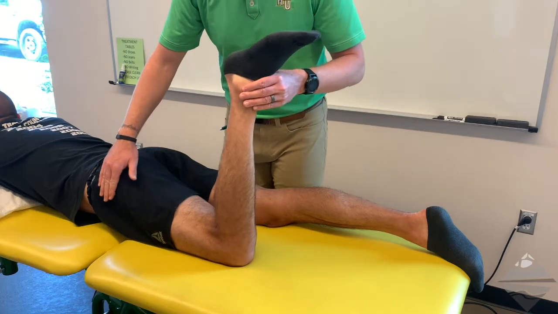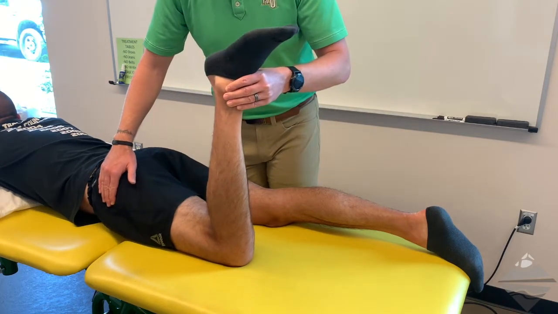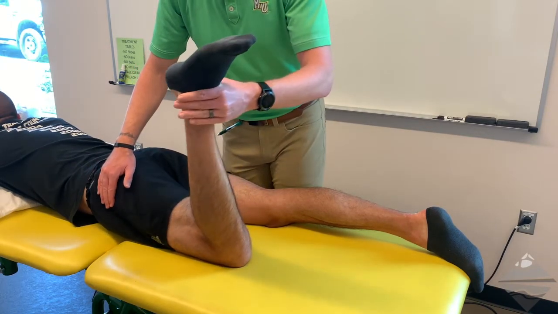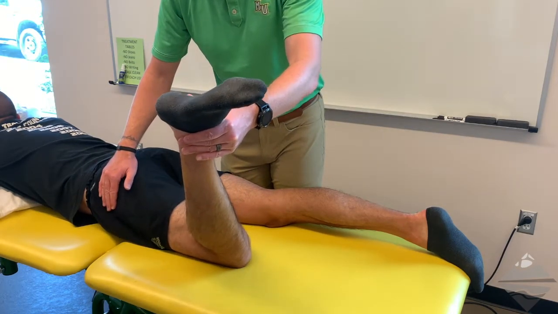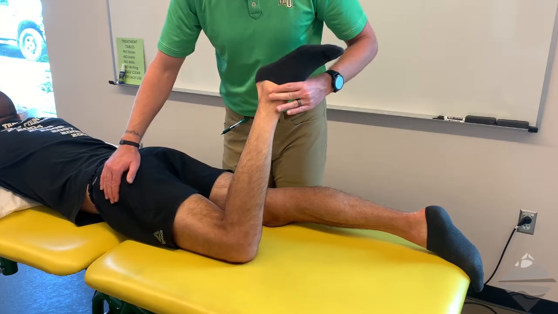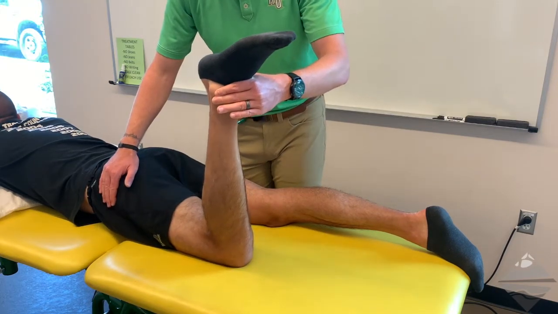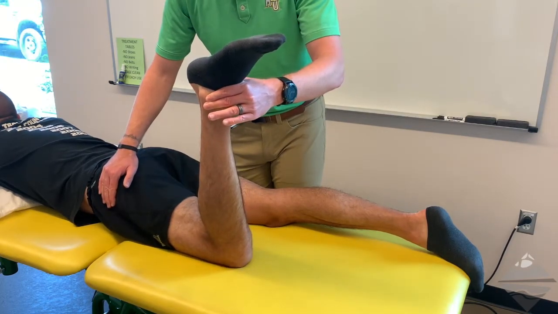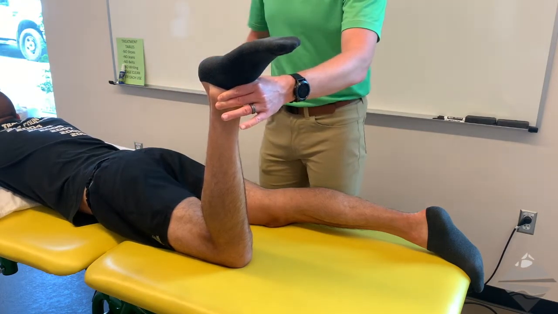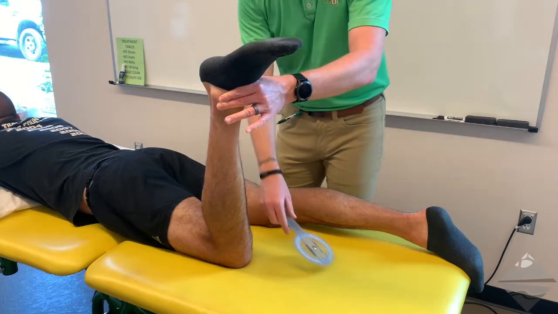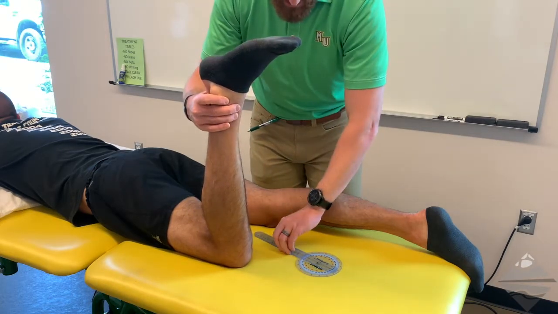And when you find that, so first and foremost, find the greater trochanter, then you're going to move the hip back and forth between internal rotation and external rotation. Find the position where it's most lateral, which is about there for this individual. Then you're going to hold that position, snag your goniometer, and then take a measurement.